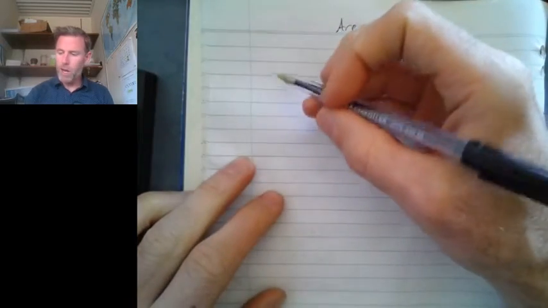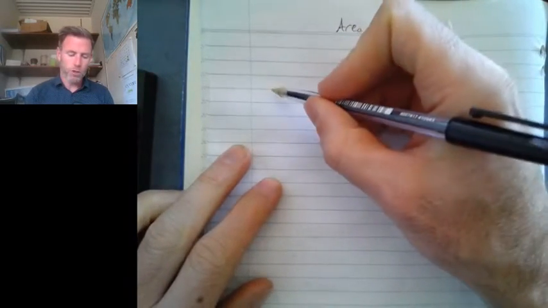Hi everybody. Today we're going to look at area. I'm going to look at a few shapes in particular. We're going to look at a trapezium and then a sector of a circle, and finally I'm going to do some composite shapes. So with all area, first of all, let's say we were asked to find the area of this trapezium.